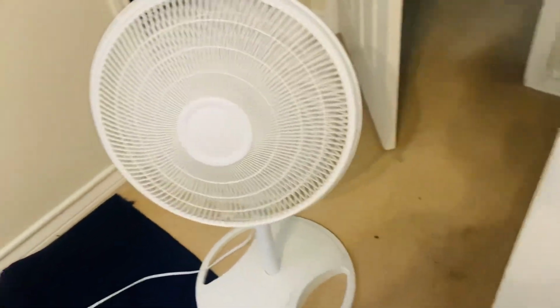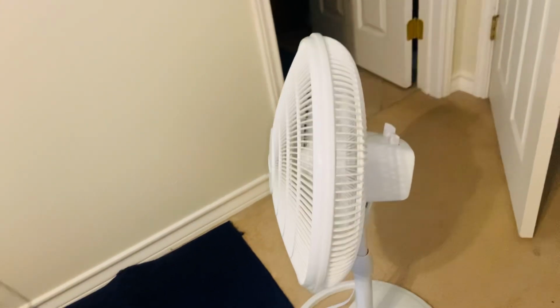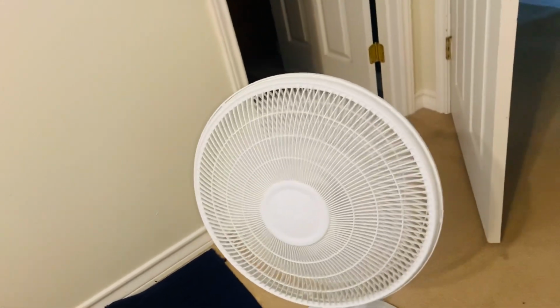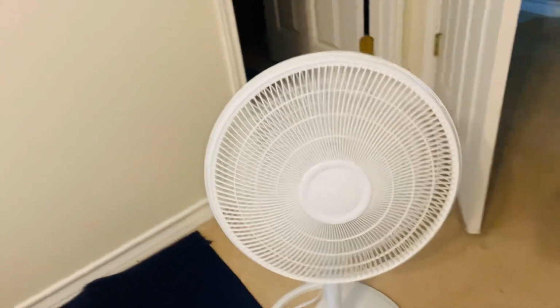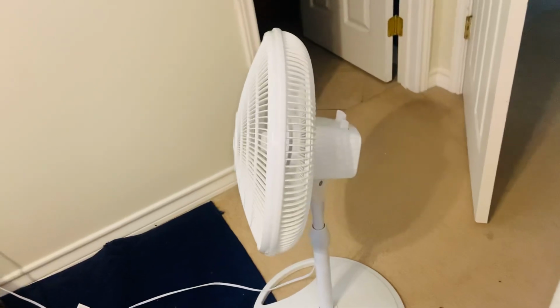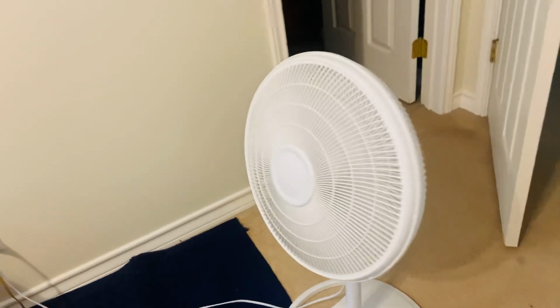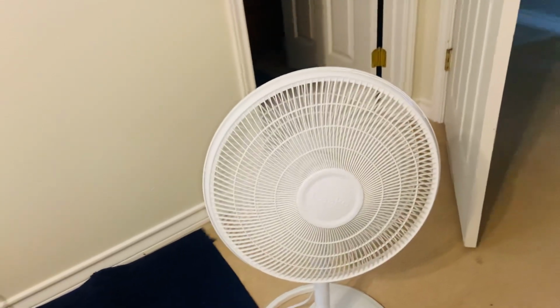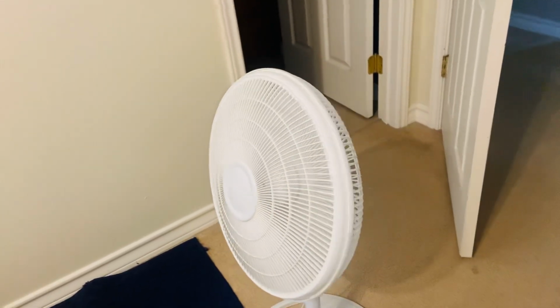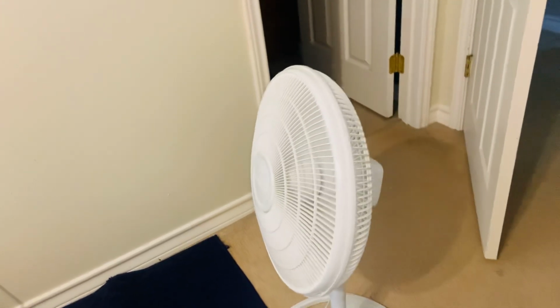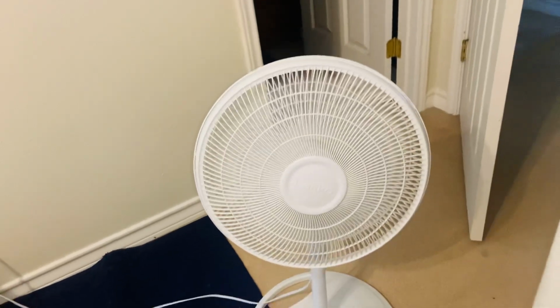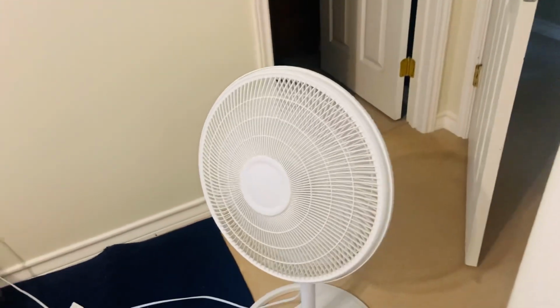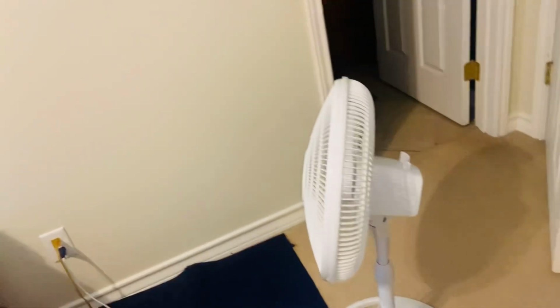And if your fan, like mine, is a Lasko 16-inch oscillating pedestal fan with 3 adjustable settings, I recommend the second setting, or the second click, and you want to have the fan aiming toward the ceiling, where the hot air tends to stay.